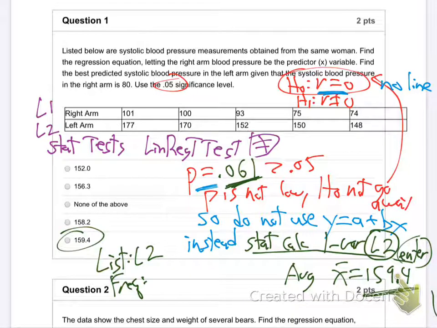So do you understand what we're doing? We're trying to predict the left arm from the right arm. Does that make sense what's going on here? We're trying to say, the blood pressure in your right arm and the blood pressure in your left arm, are they connected in a linear fashion? Turns out not quite. At least there's not strong evidence for this person, or for these people, that they are. It came out a little bit too high. So therefore we cannot use the linear connection. There's not strong evidence supporting it.